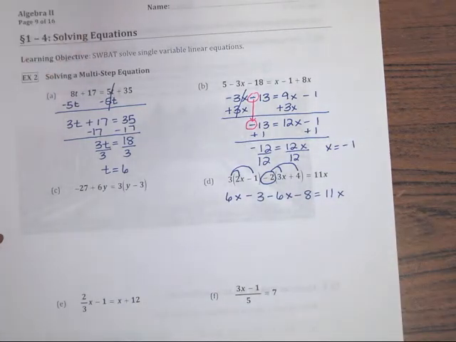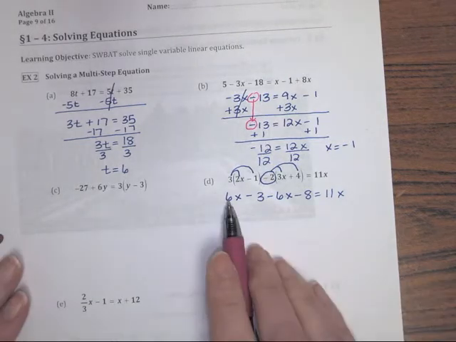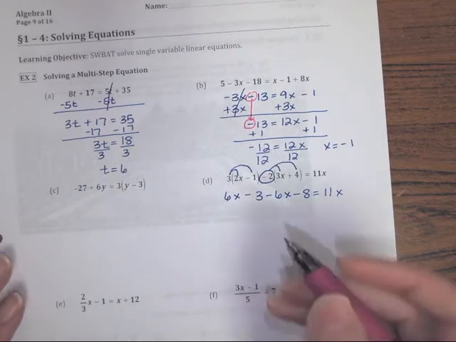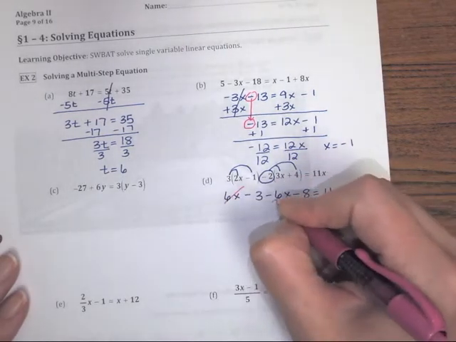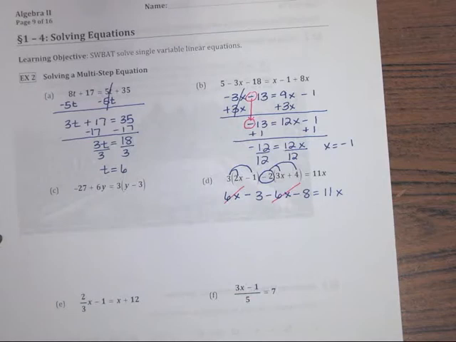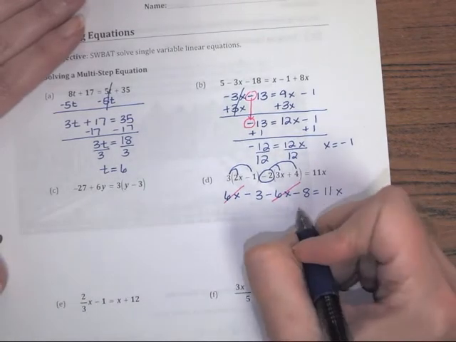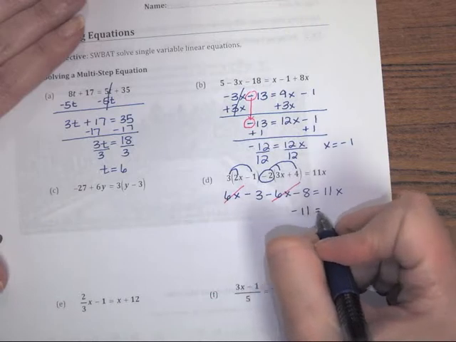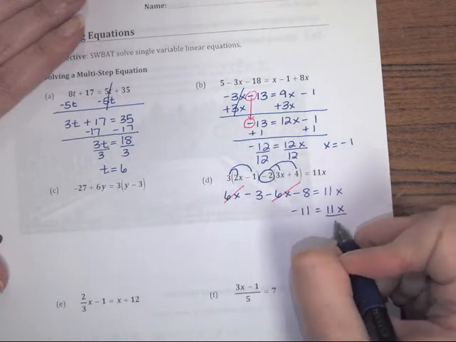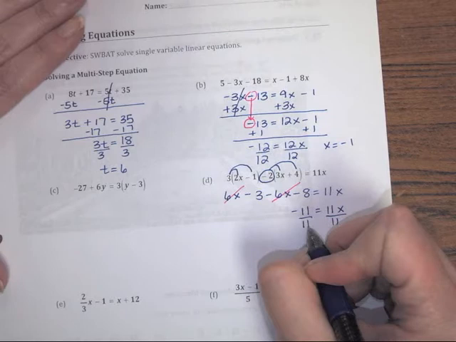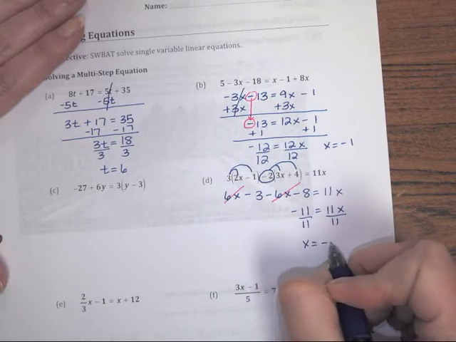Notice I've got some like terms on the left-hand side of this equation, so I'm going to combine my like terms. You may have noticed that I have plus 6x and minus 6x, and yes, those cancel each other out to 0. So negative 3 and negative 8 gives me negative 11 equals 11x. Divide both sides by 11, and I have x equals negative 1.